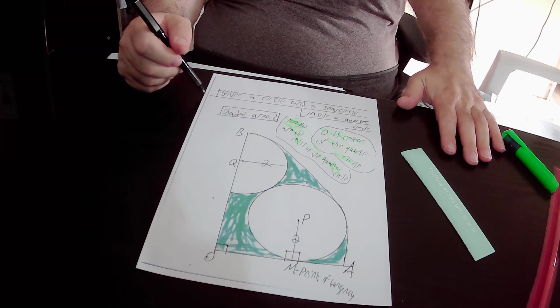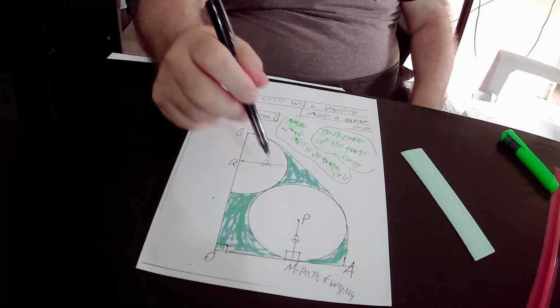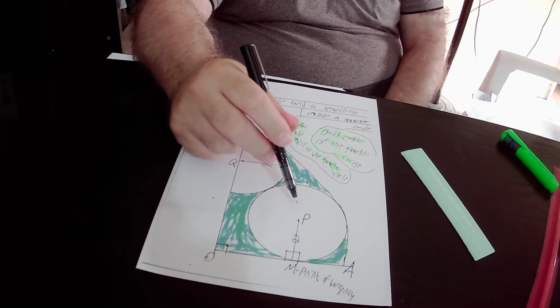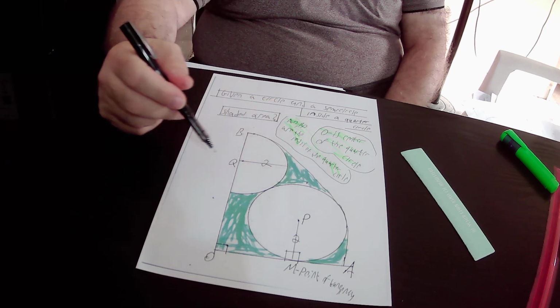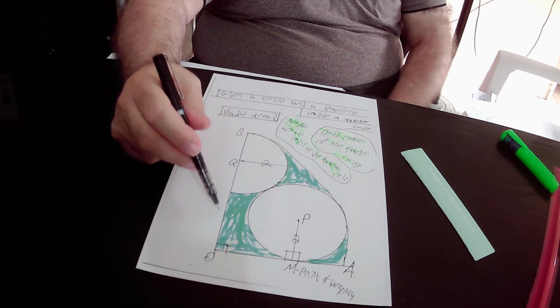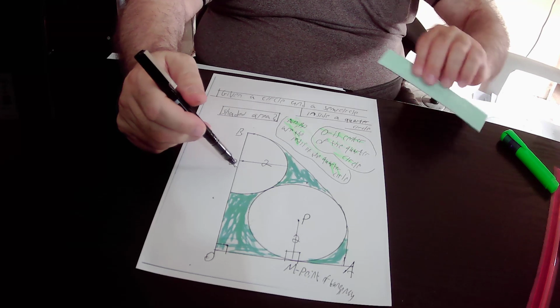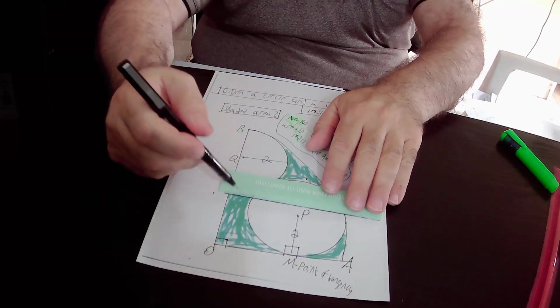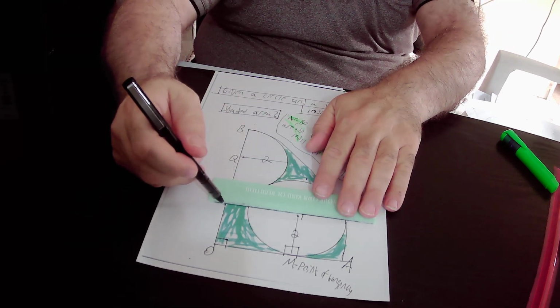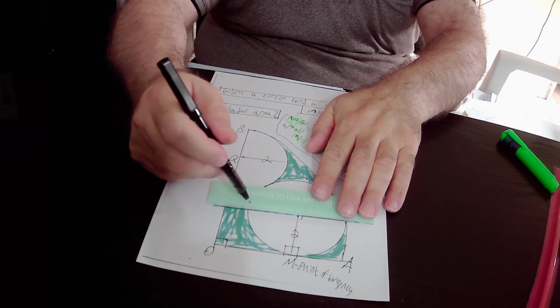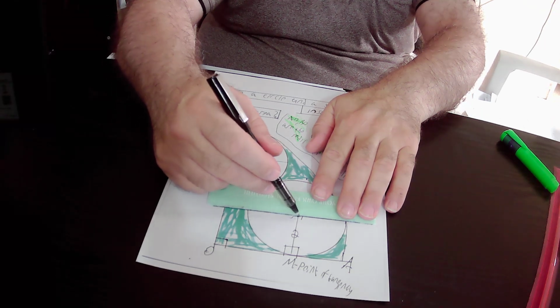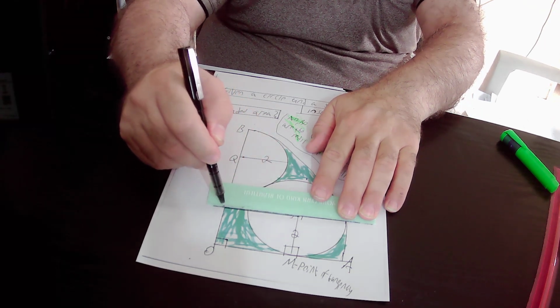From the center of this circle, point P, we will draw a perpendicular to QO.